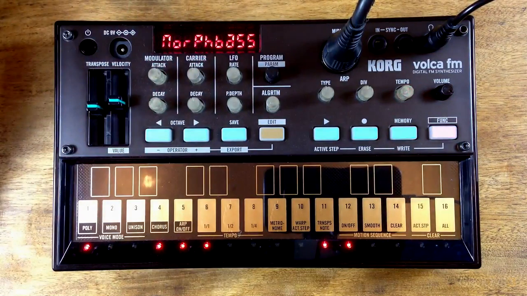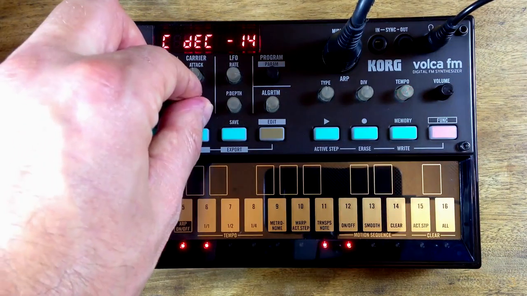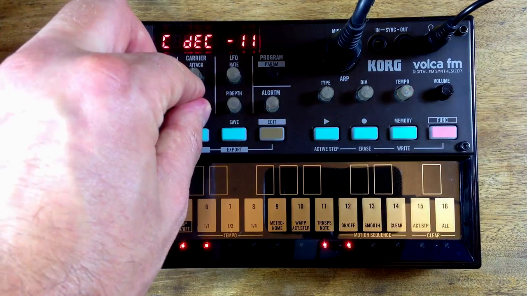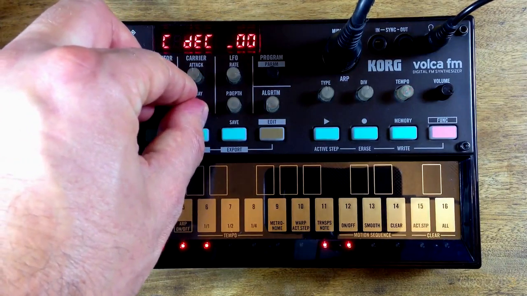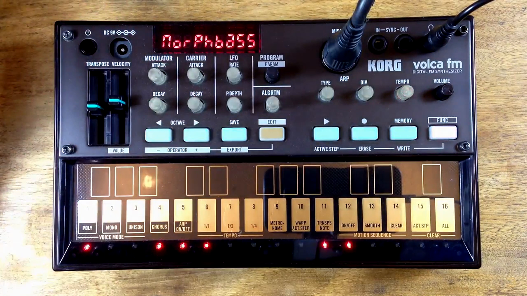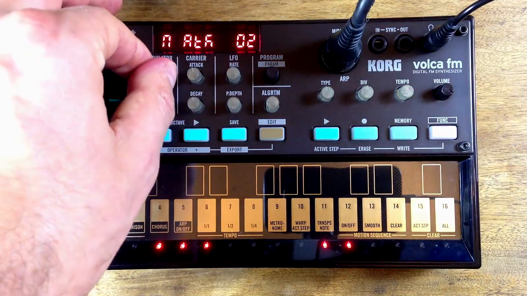So you can hear we had that softening of the attack of the carriers. Let's try changing the decay. Okay, and let's do the same thing for the modulator.